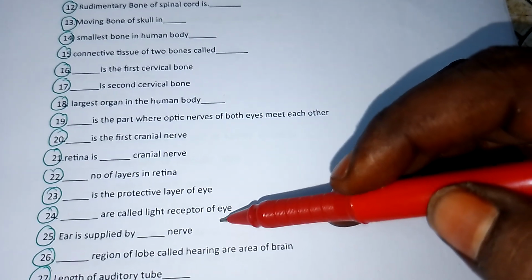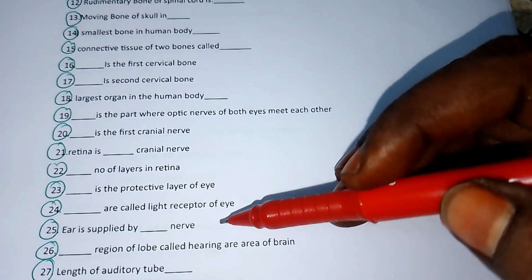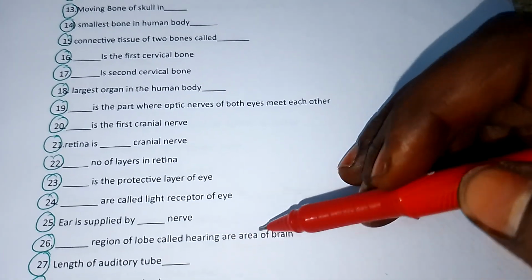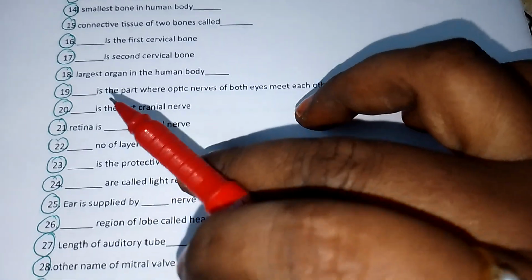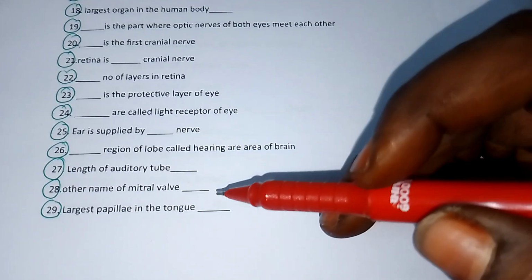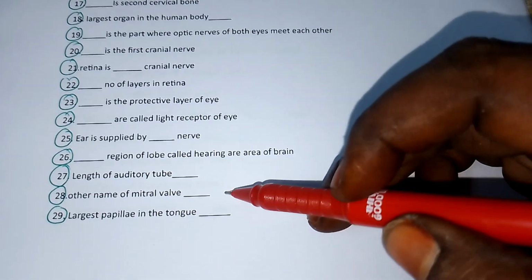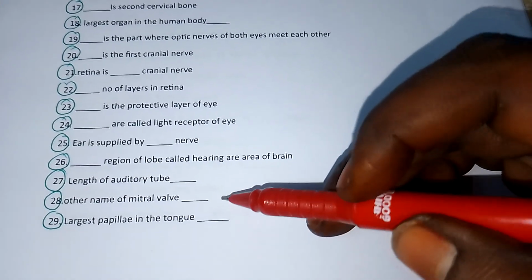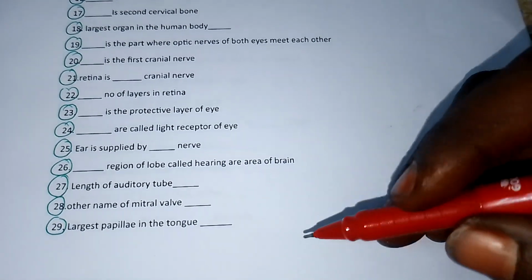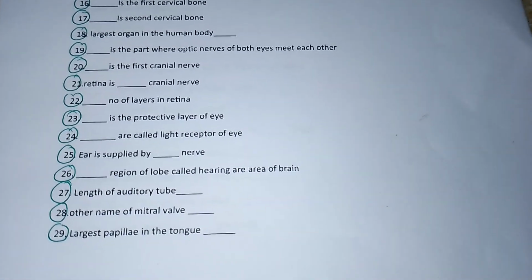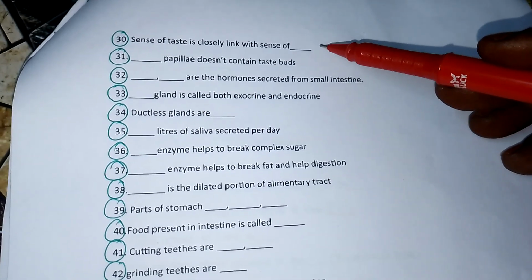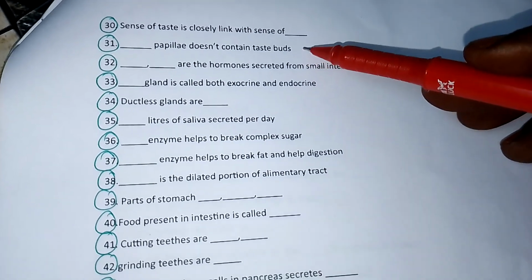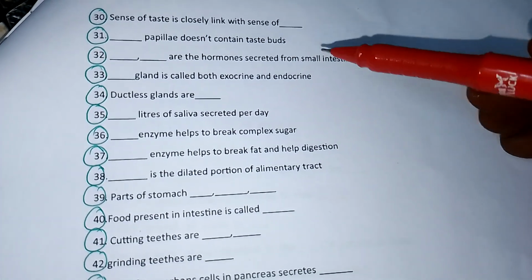Ear is supplied by the 8th cranial nerve. Which region of the lobe is concerned with hearing? Temporal region. The length of the auditory tube is 2.5 centimeters. The other name of mitral valve is bicuspid valve. The largest papillae in the tongue, circumvallate papillae. Sense of taste is closely linked with the sense of smell. Which papillae do not contain taste buds? Filiform papillae.